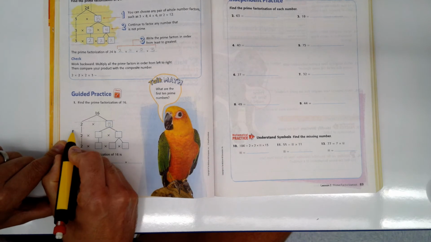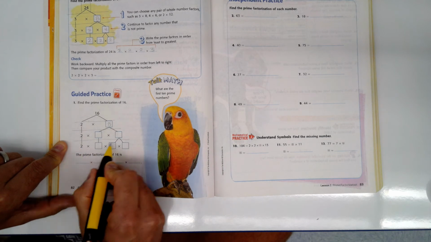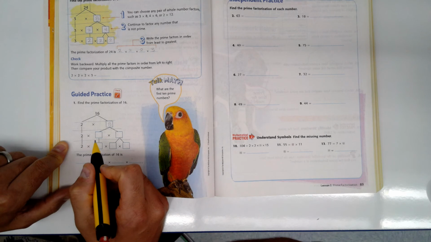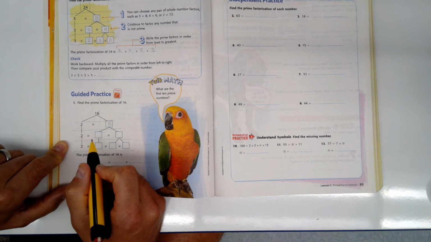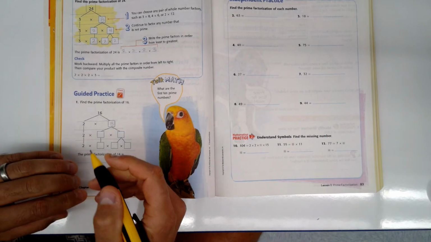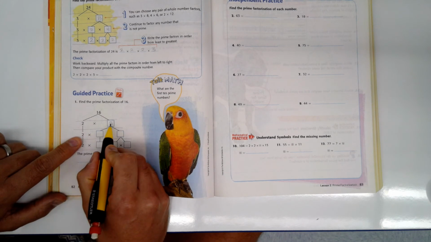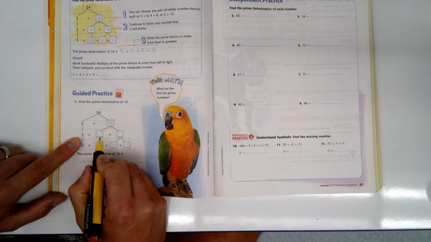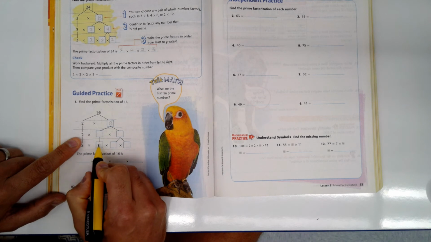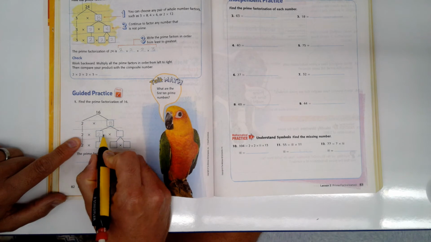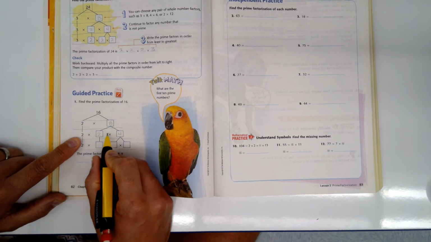So notice there are levels here. The levels are very important to help keep you organized. You must think about these as levels. If you don't, it gets really wonky and you get lost. Okay, so the 2 comes straight down, so we're on this next level, and something times something equals 8. Now, this says that this is a prime number, and I know that 2 is a prime number. 2 times 4 is 8.